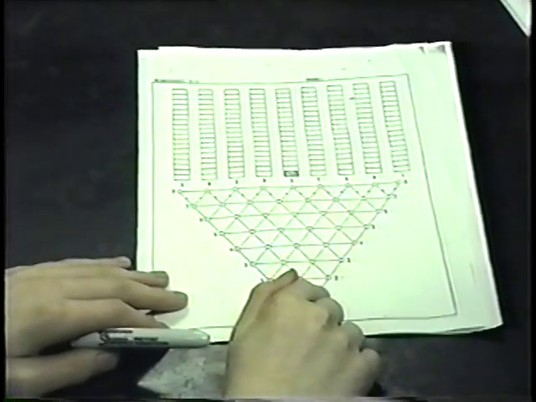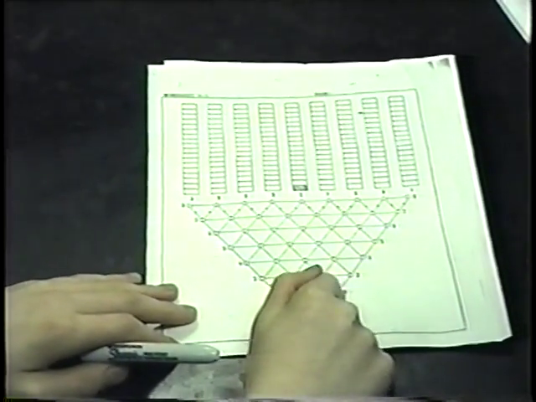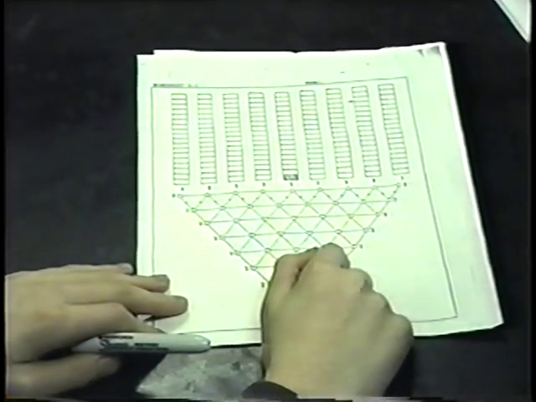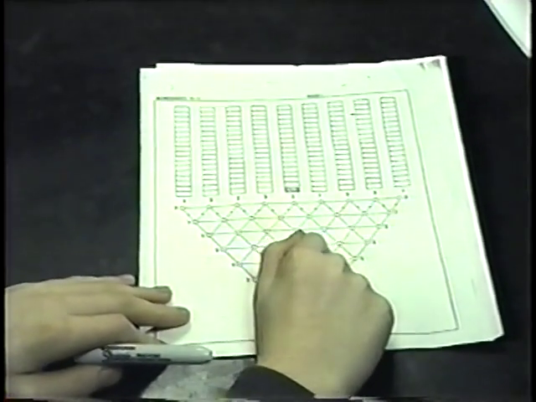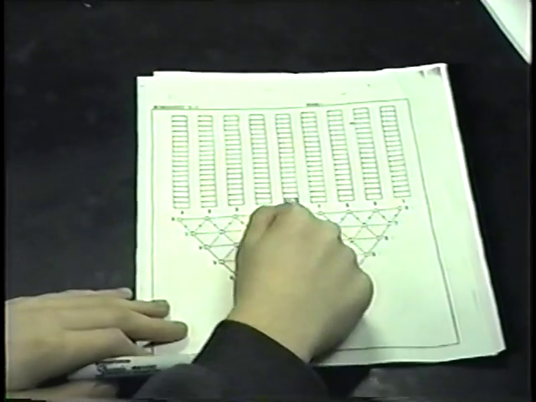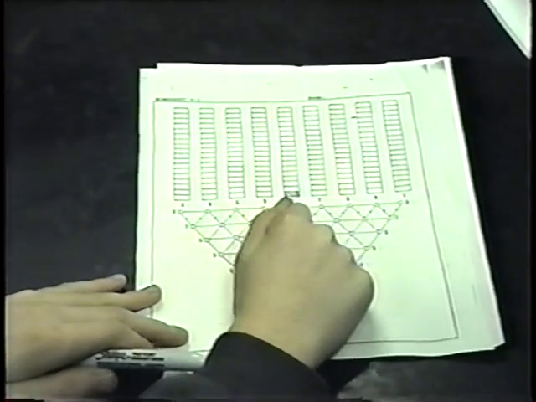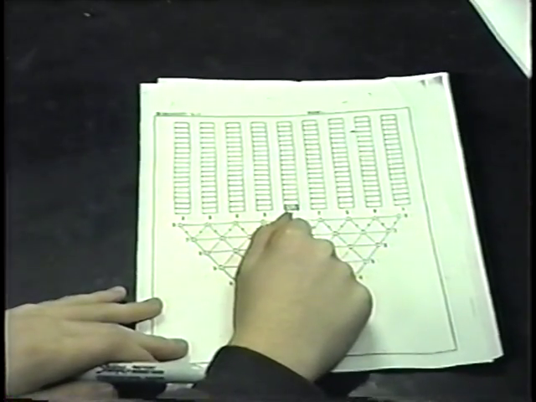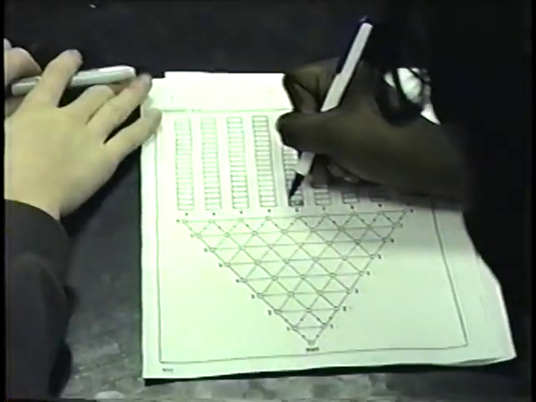Right. Right. Right. Left. Left. Left. Right. Left. Okay, and it looks like you got your prediction again.